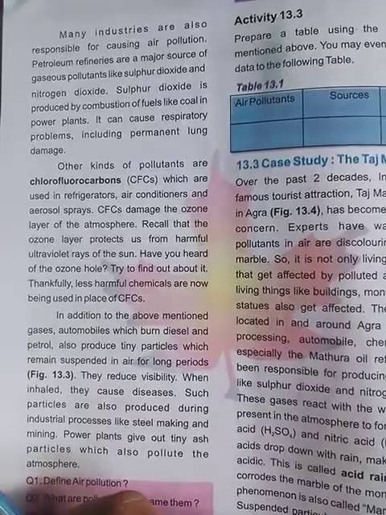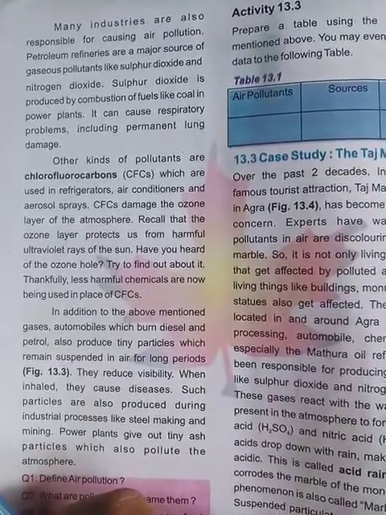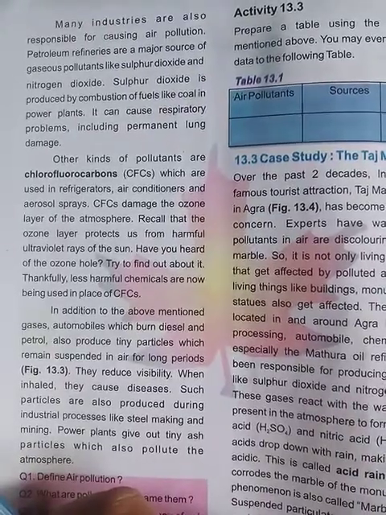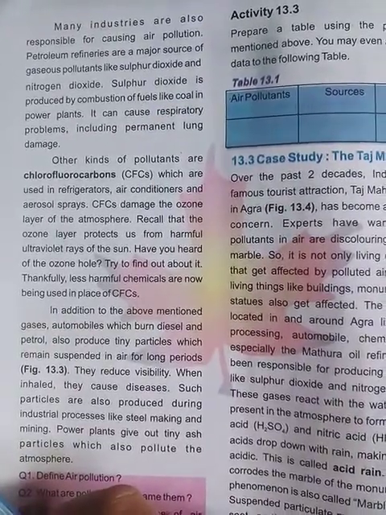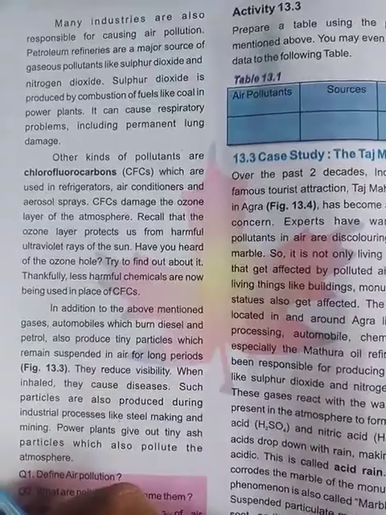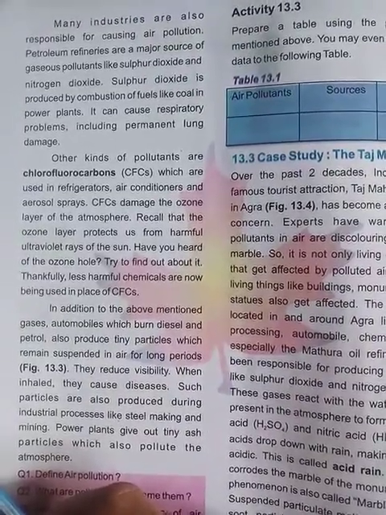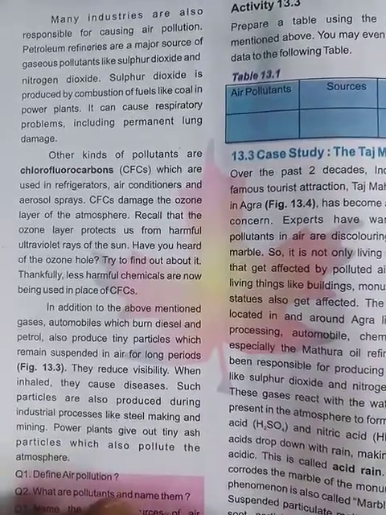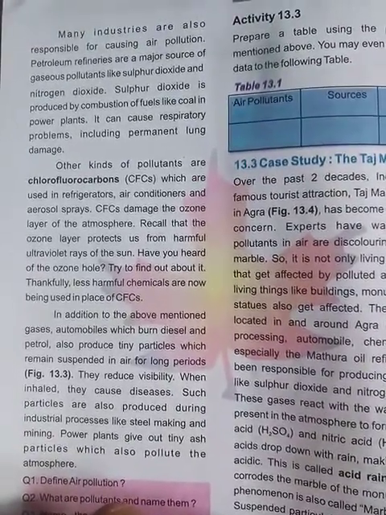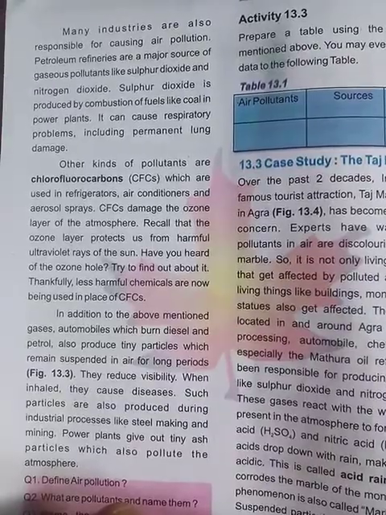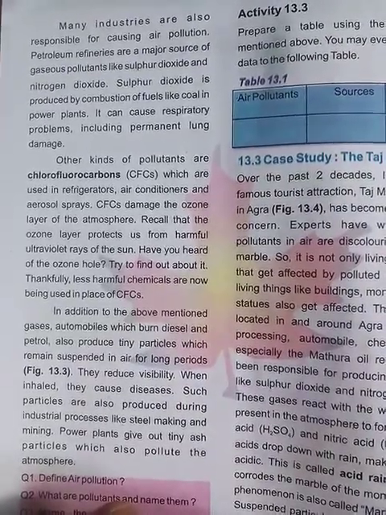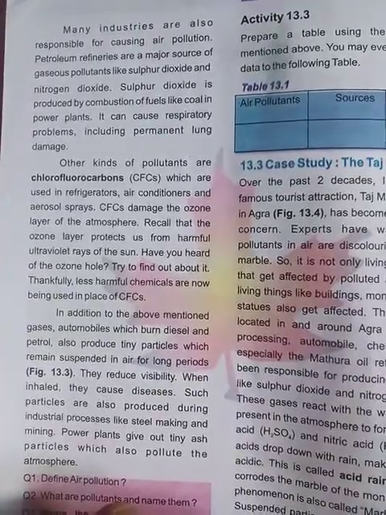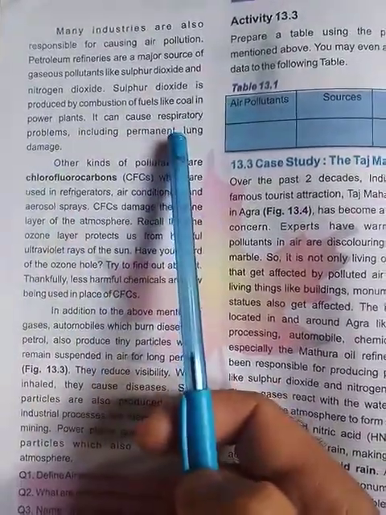Dear students, last time we studied the two main pollutants of air. One is carbon monoxide, which is emitted from the incomplete combustion in automobiles or from industries, and reduces the oxygen carrying capacity in humans. Then we studied the sulfur dioxide pollutant and nitrogen dioxide pollutant released from industries. They do cause permanent lung damage.